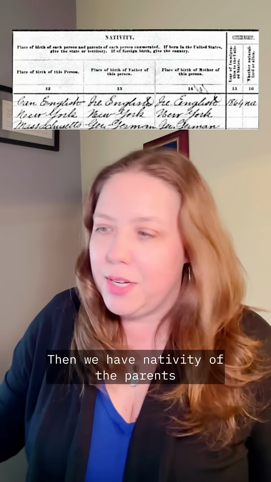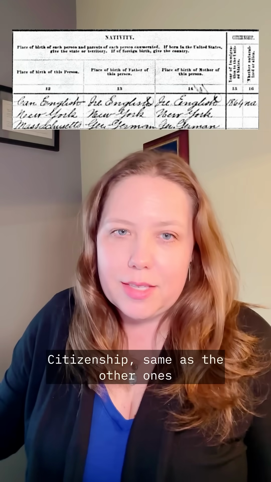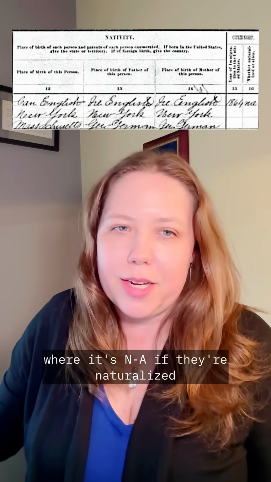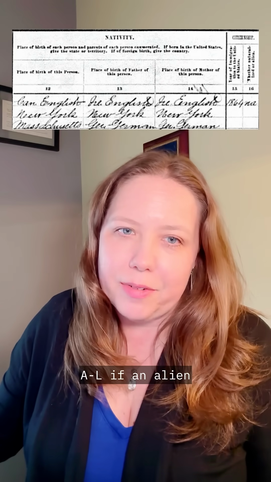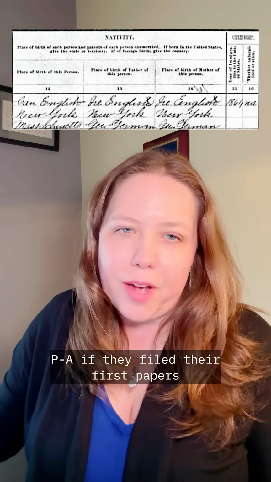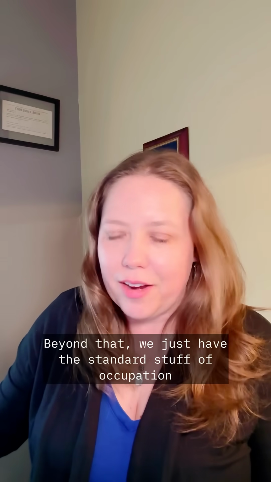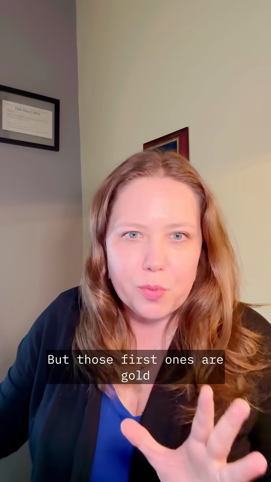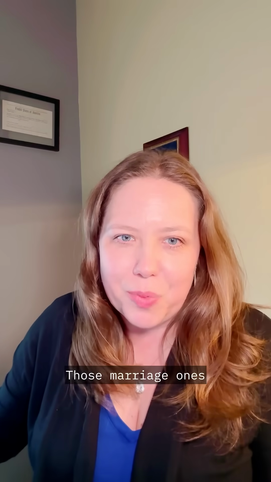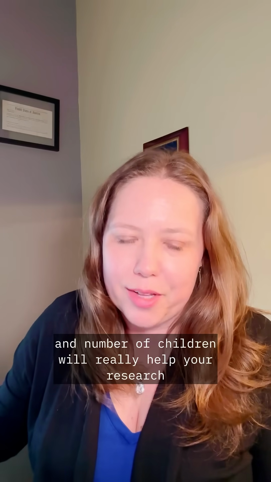Then we have nativity of the parents, citizenship, same as the other ones, where it's NA if they're naturalized, AL if an alien, PA if they filed their first papers and declared their intention to become a citizen. Beyond that, we just have the standard stuff of occupation and education and ownership of home. But those first ones are gold. Those marriage ones and number of children will really help you research.